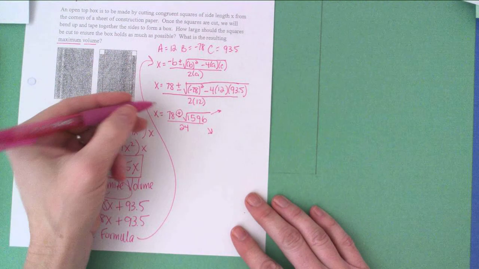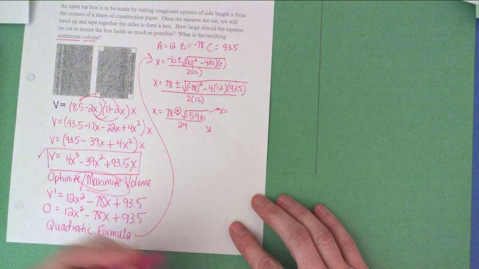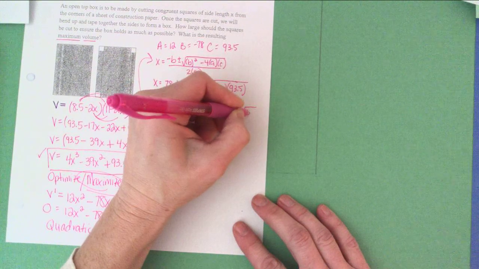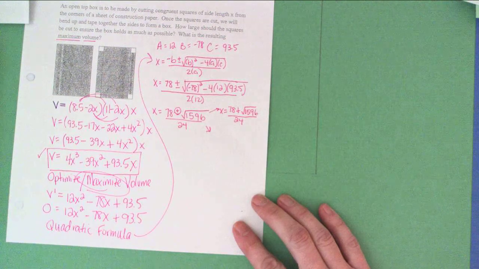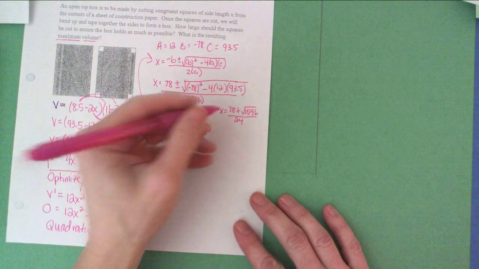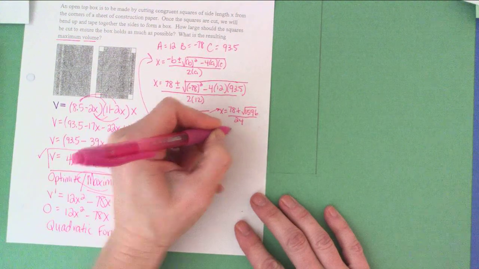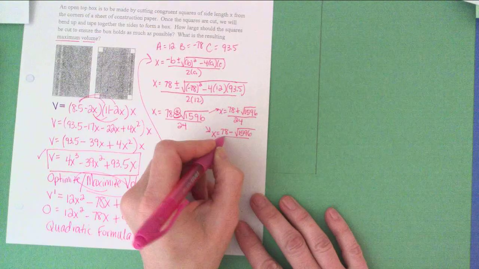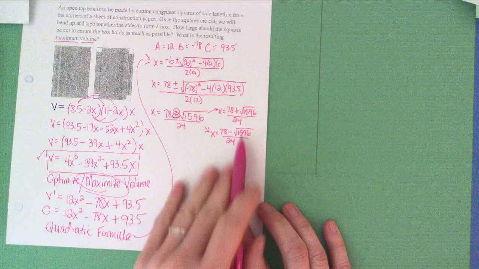So one of my x values is going to be 78 plus the square root of 1,596 all over 24. And then the other x value, where I address the minus, will be 78 minus the square root of 1,596 all over 24. And then I will go ahead and put those into my calculator.